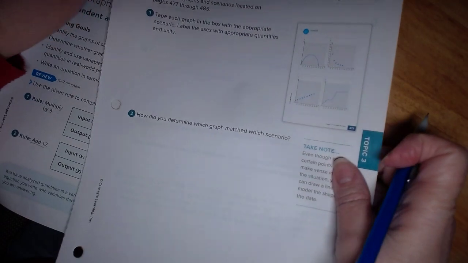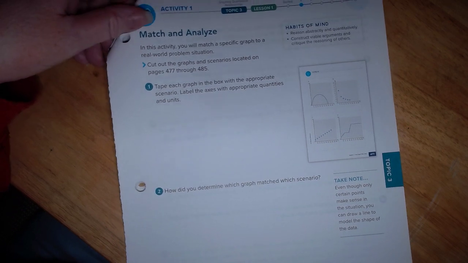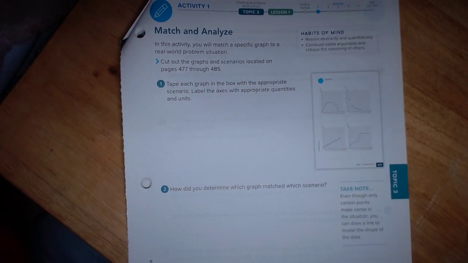Okay. So we're not going to look at the getting started. We're going to hop right on over here. So this says match and analyze. In this activity, you will match a specific graph to a real world problem situation. You need to cut out the graphs and scenarios located on pages 477 through 485. So we're going to tape each graph in the box with the appropriate scenario. Basically, we're going to match them up, label the x's with appropriate quantities and units, and then we'll figure out how we determine which is which.